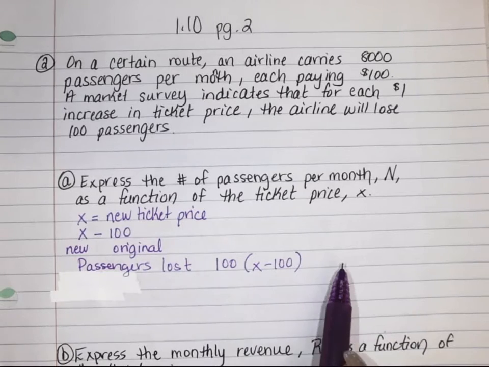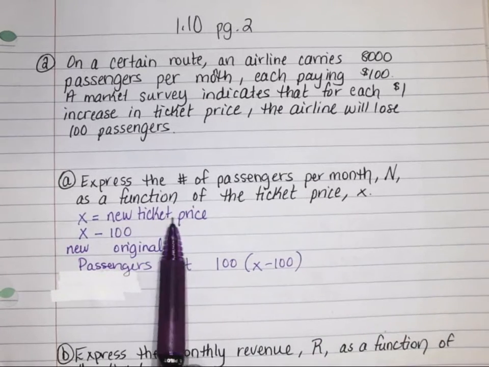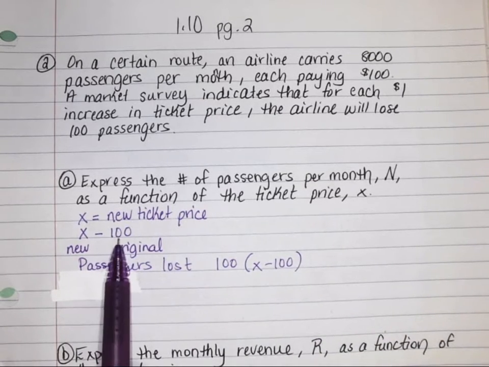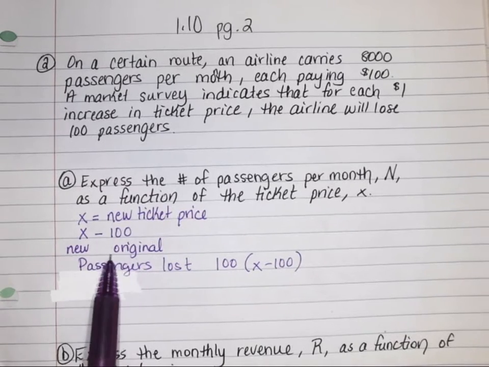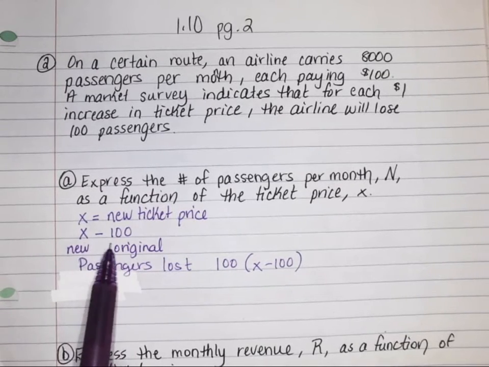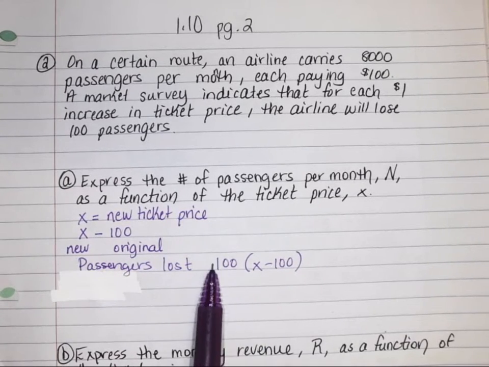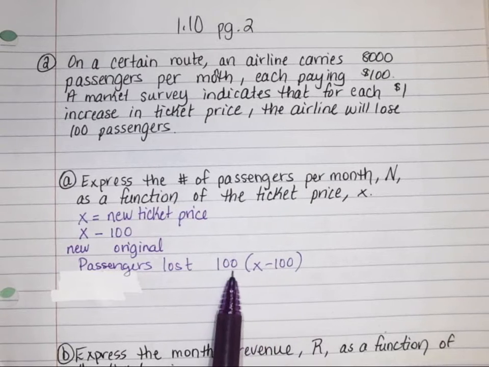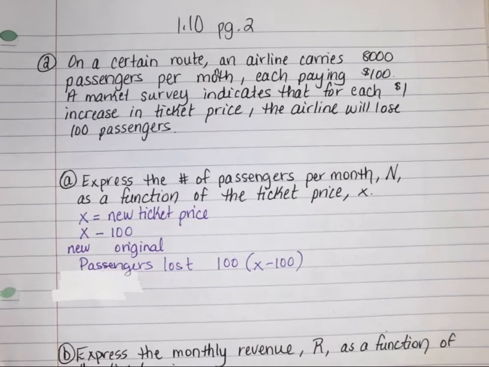That's just the passengers lost because they have this new ticket price. The original was 100. So this total represents the new price, and this is going to be the revenue that they lose.